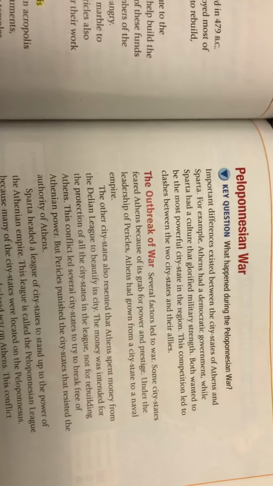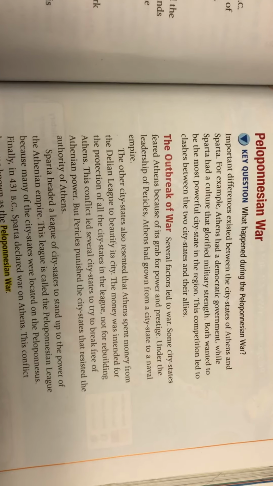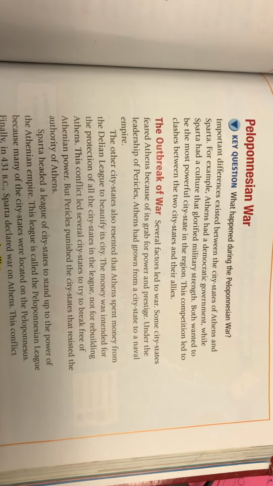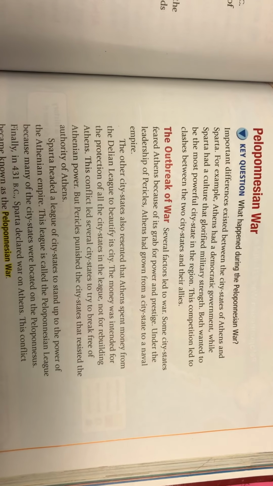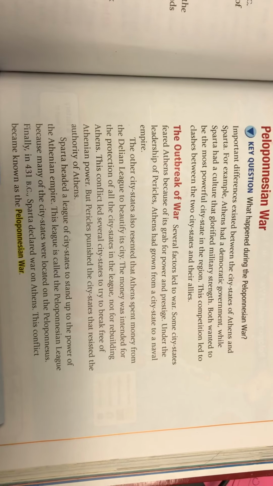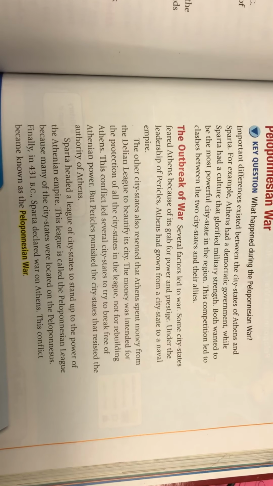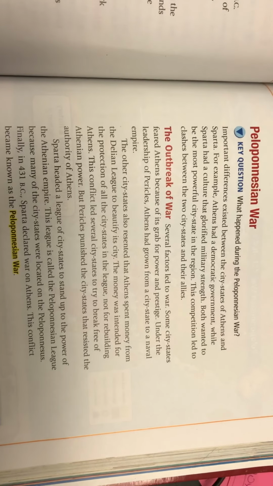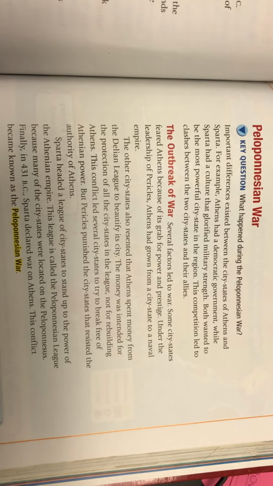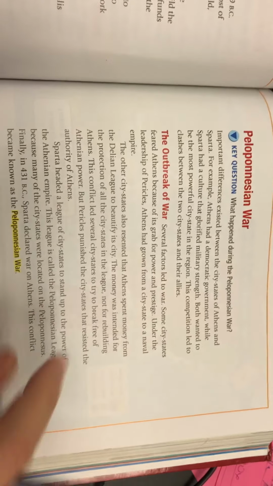All right, so I'm going to open it. Oh, and what do you know? I opened it right to the Peloponnesian War here. Okay, so here we are. It says, important differences existed between the city-states of Athens and Sparta. For example, Athens had a democratic government, while Sparta had a culture that glorified military strength. Both wanted to be the most powerful city-state in the region. This competition led to clashes between the two city-states and their allies.